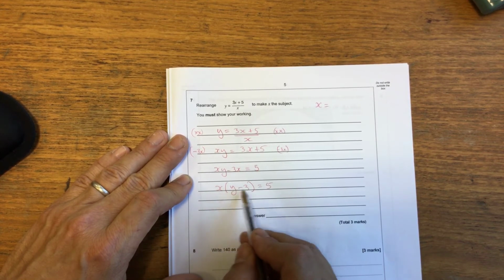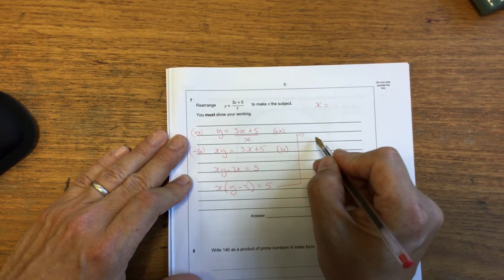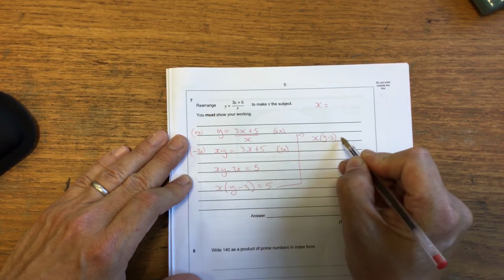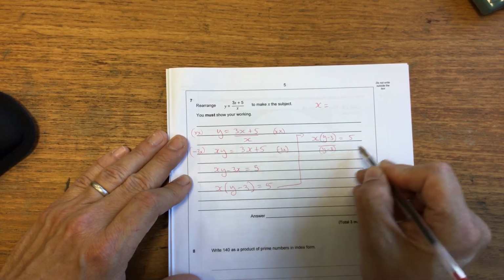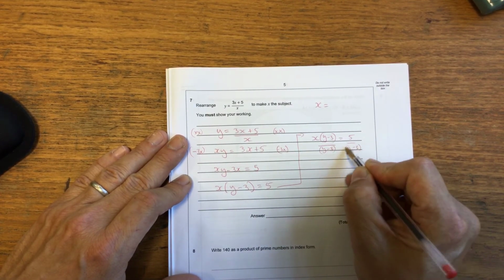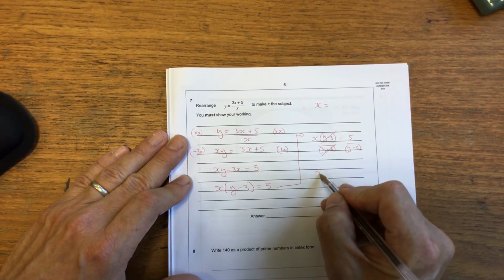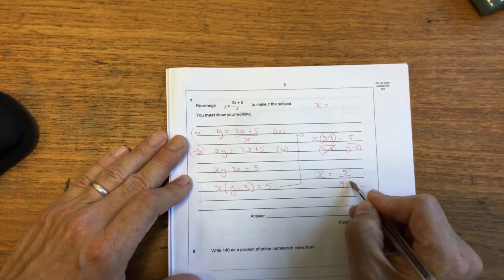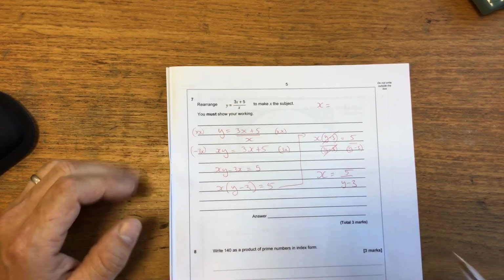So now I'm going to divide both sides by this bracket. So let's come up here. x times y minus 3 equals 5. If I divide both sides by the bracket, something divided by itself is 1, so that cancels out, and I'm left just with x by itself. And on this side, I've got 5 over y minus 3. Now, x is the subject of the equation.